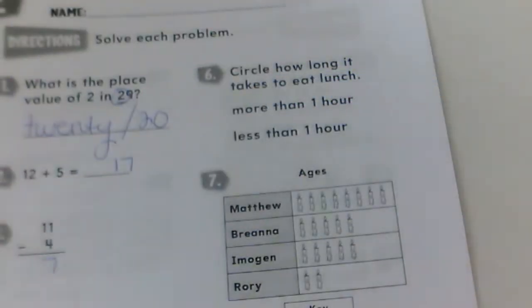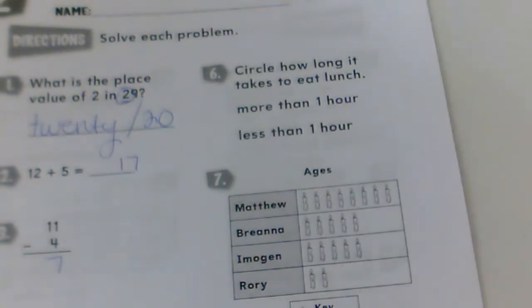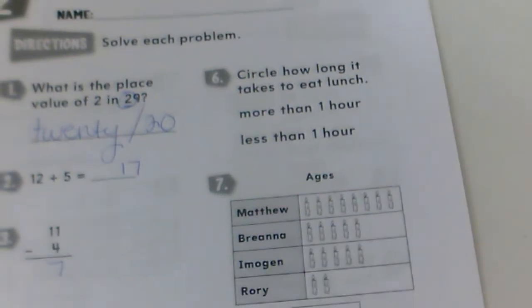Right half, and this is where I decided to just do it with you guys. Okay. Yeah, I know. I change my mind a lot. You guys know this.